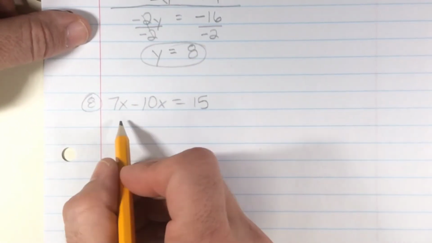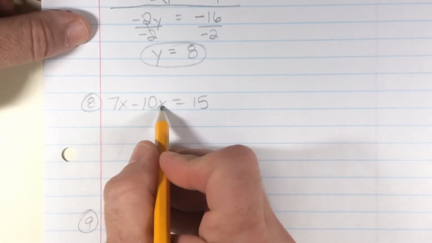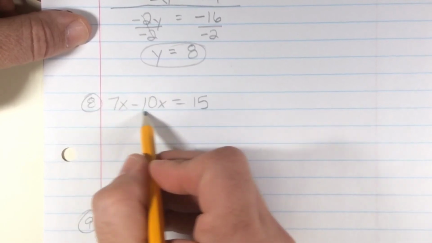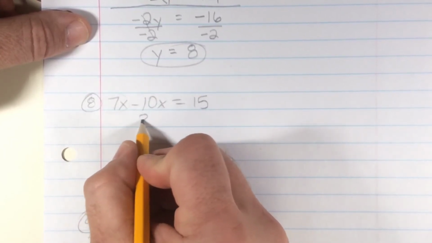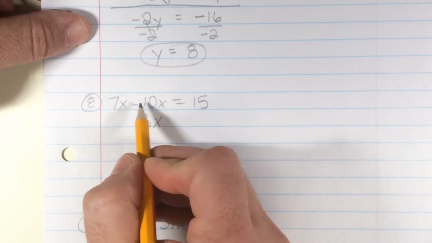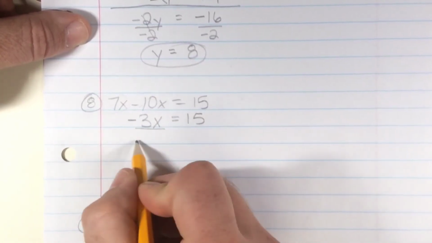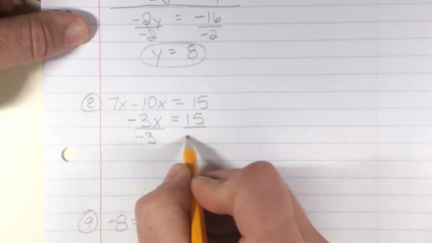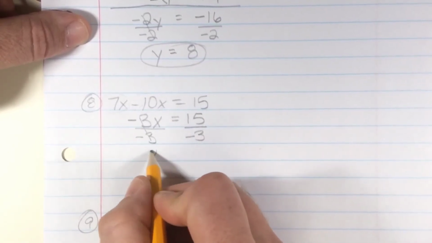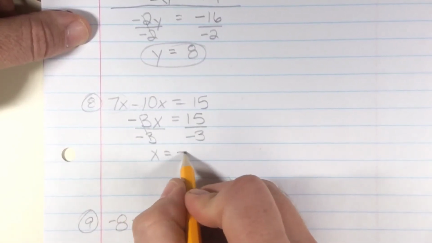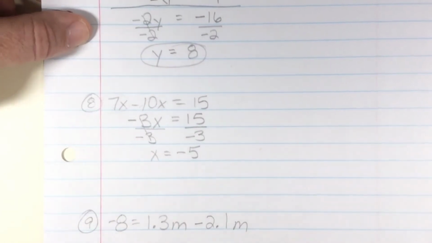For number 8, 7x minus 10x, positive, negative, so we subtract, get 3x. Keep the sign of the larger absolute value, negative 3x equals 15. Divide by negative 3, x equals, different sign, negative, negative 5.